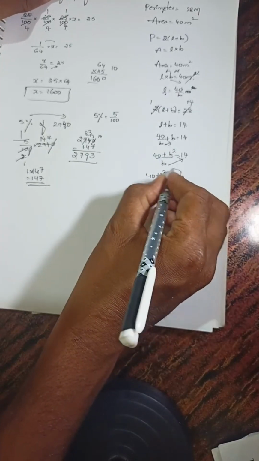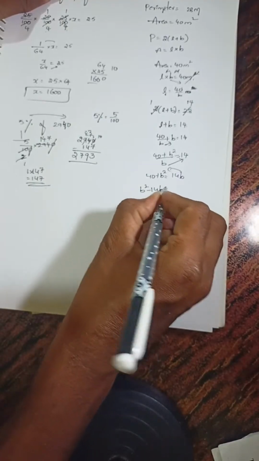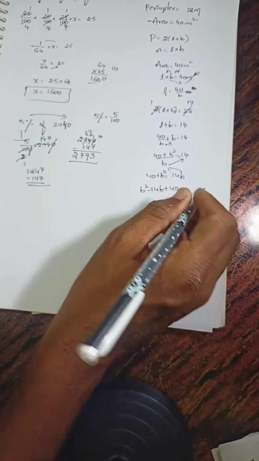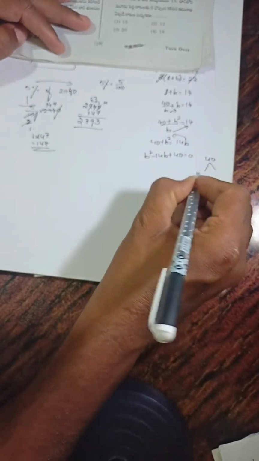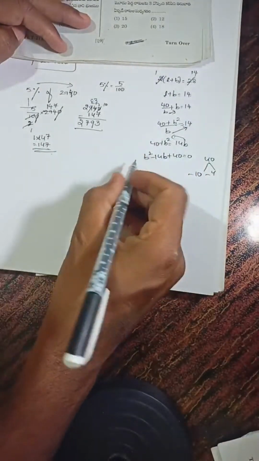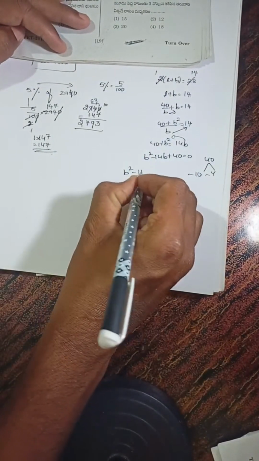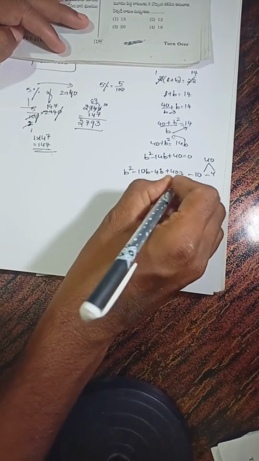Now take all the 14b to the left hand side. b square minus 14b plus 40 is equal to 0. This is a quadratic equation. As I said, 40 can be written as 10 fours are 40, minus into minus you will get plus, and subtraction will be as it is. b square minus 10b minus 4b plus 40 is equal to 0.